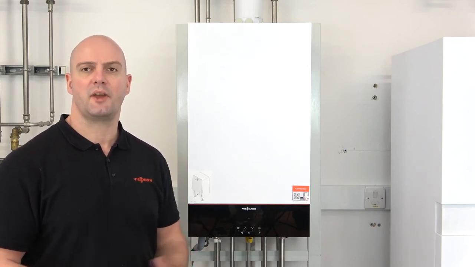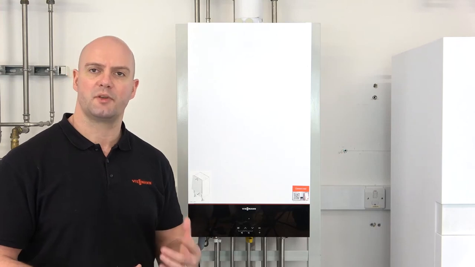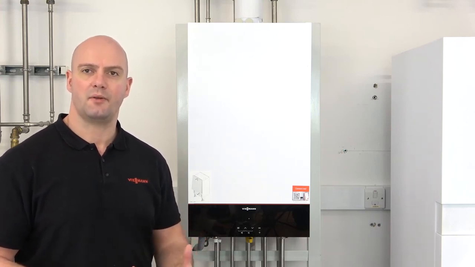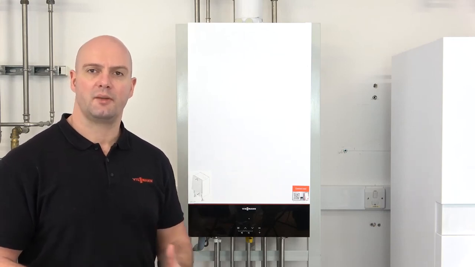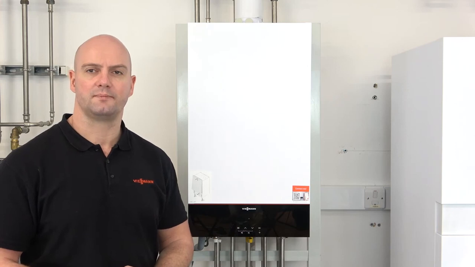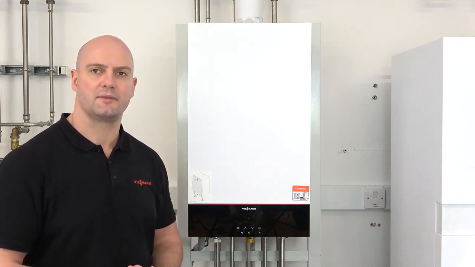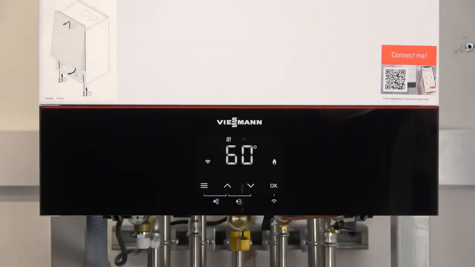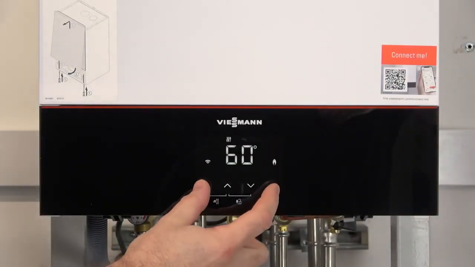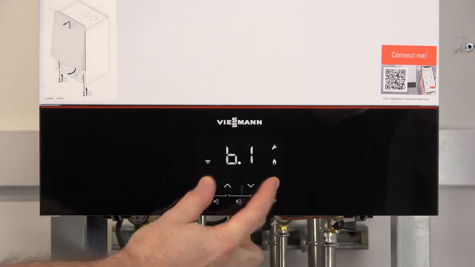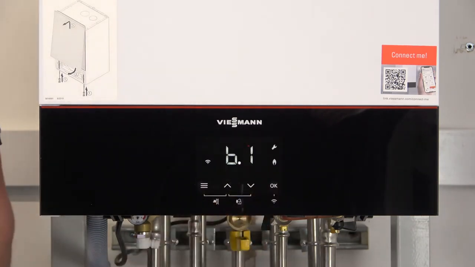In the service menu we can do such things as put the boiler into its minimum and maximum rate, access the commissioning mode, access the parameter menu, and also look at the previous error history for the boiler. So we're just going to have a look at the front panel now and I'll show you how to access the B codes. To access the B menu we press and hold the menu and OK button for 4 seconds. Again, all this information can be found in the manufacturer instructions.